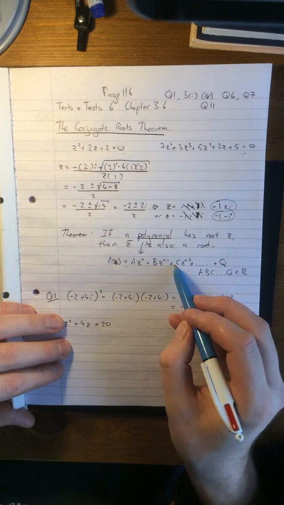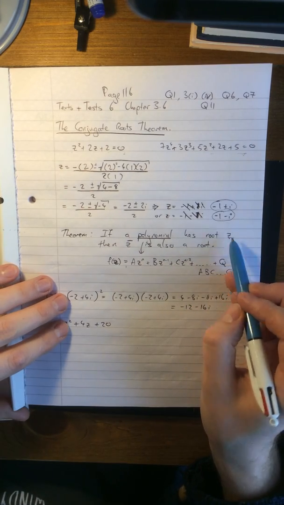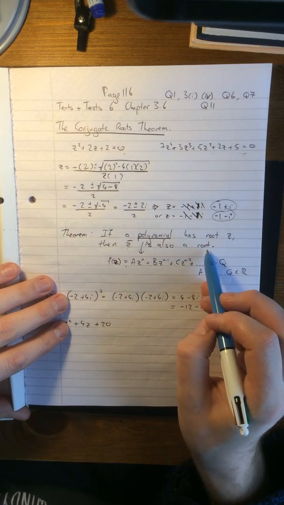So as long as these numbers in front of the z's are real, for any polynomial, if z is a root, then z bar, the conjugate, is also a root.